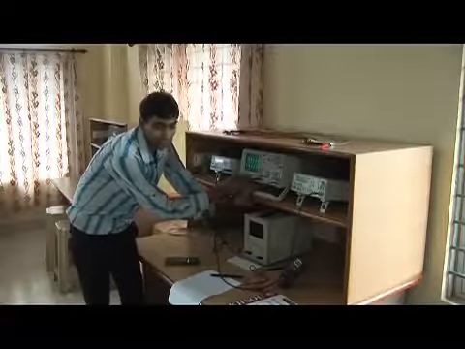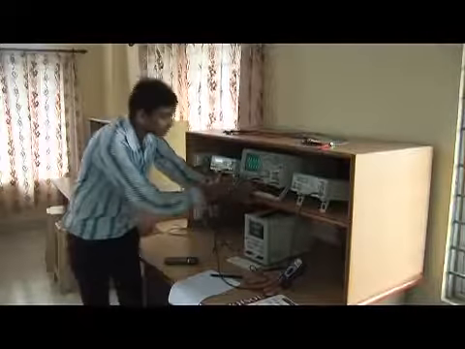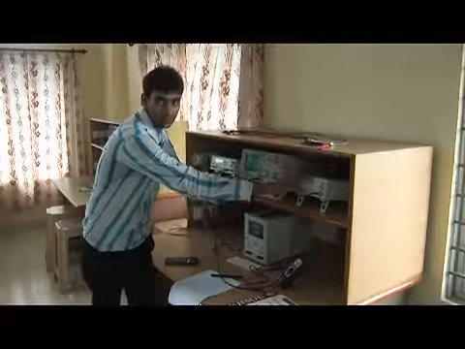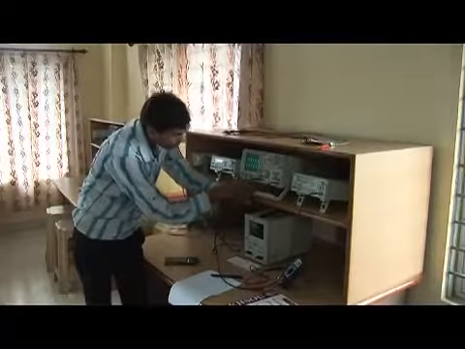Both are there. So this small feature is inbuilt in this CRO. This is not of much importance. The same can also be done using a function generator, but here you are using this for the CRO. This is a component tester.